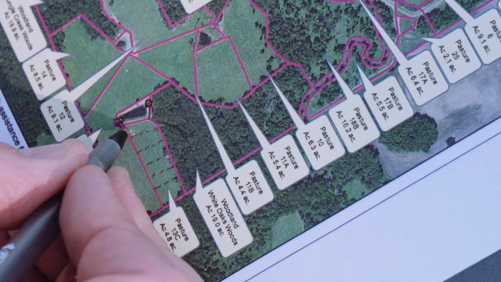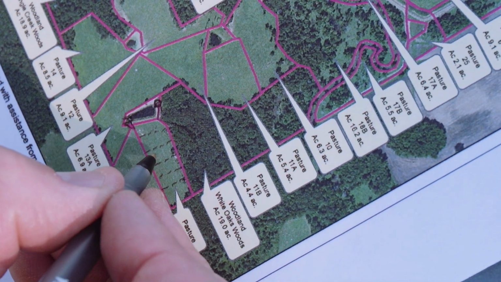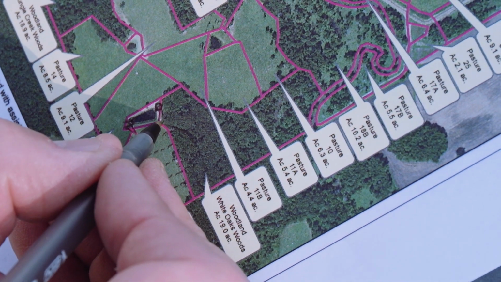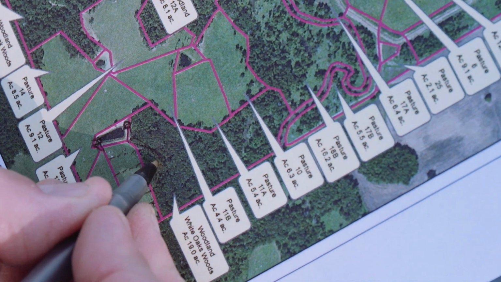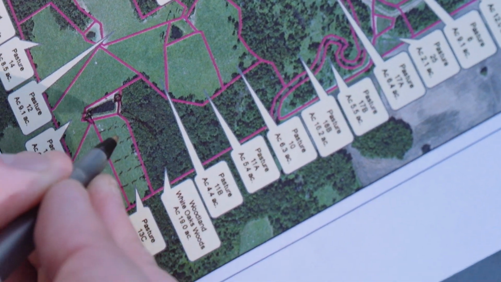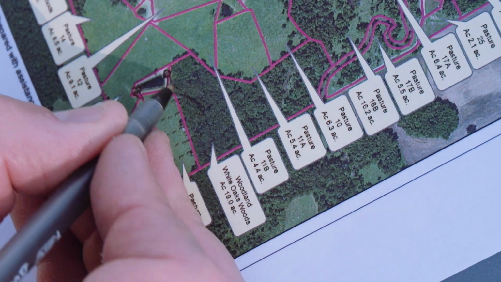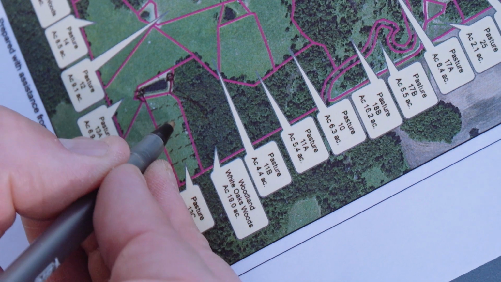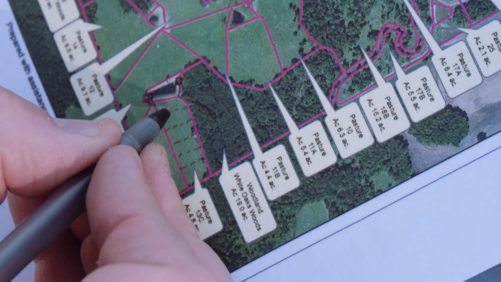So we can split this into multiple temporary paddocks using single strand poly wire and tread in post, and then from these water lanes I can dip in and incorporate my shade. So the cattle from each paddock can come in, access water, access shade, come back out to the paddocks for grazing. Now there's another way that we can do this as well.